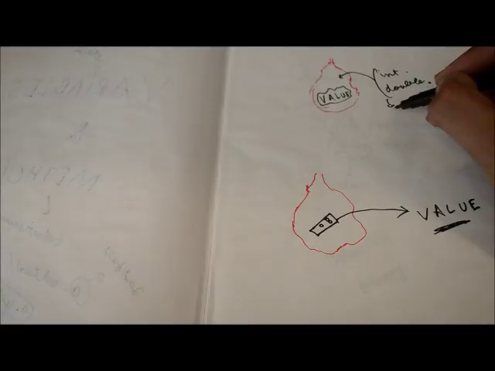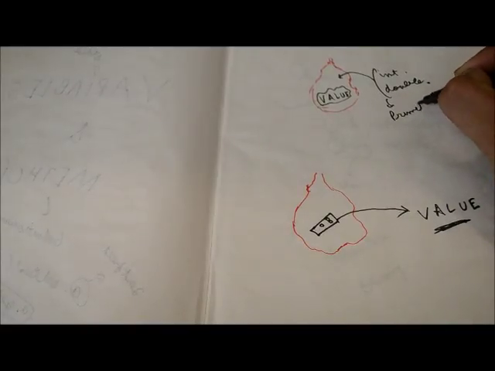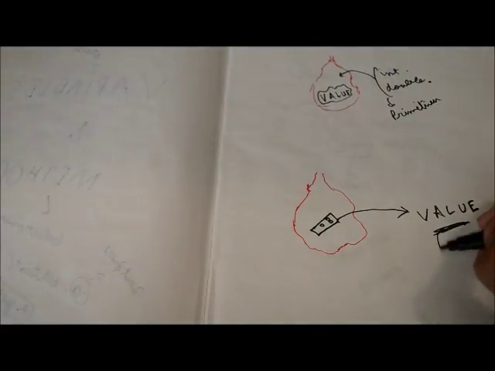And everything else, and by everything else I mean very few things, like int and double, these are stored inside these bags, all right? These are called primitives, and everything that's stored outside are objects.